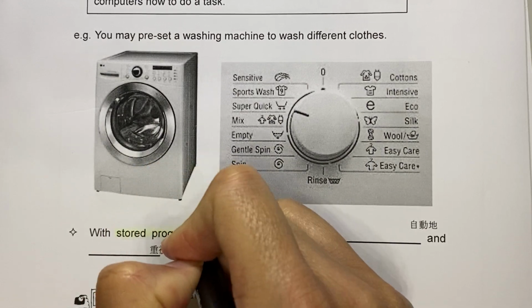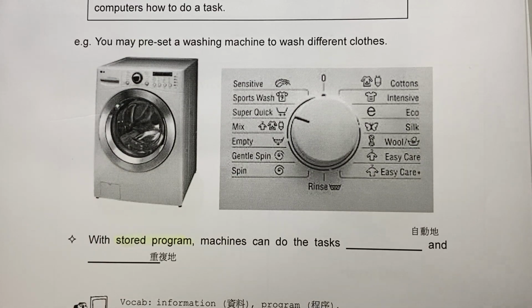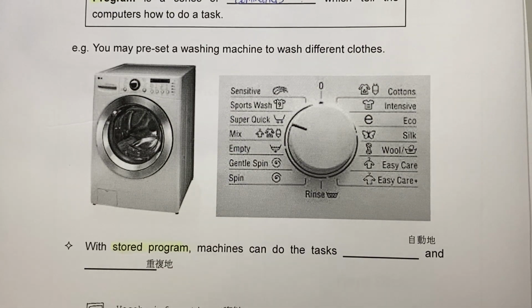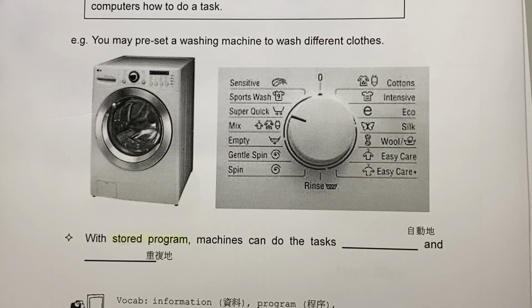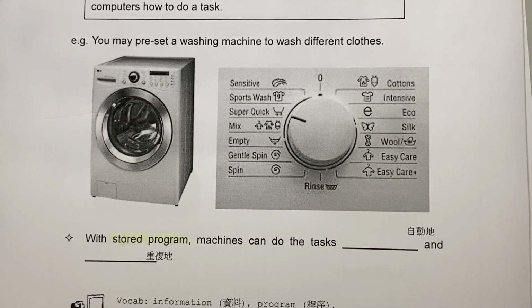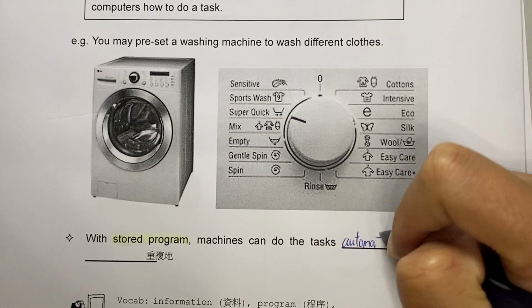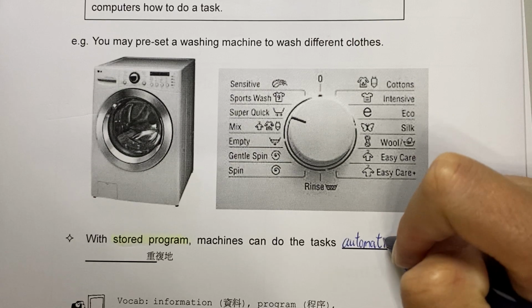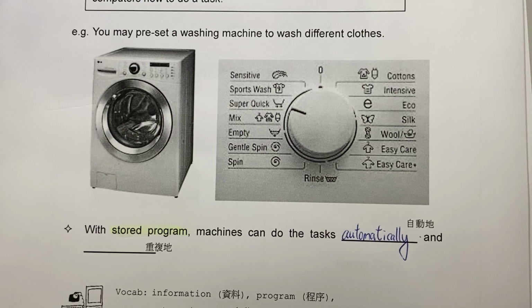That's a small microchip in this kind of smart appliances, 即係一啲叫智能嘅電器啦。Okay, appliances 即係一啲家居嘅電器。Within this kind of smart appliances, it has a lot of different stored programs in it, so that the machine can do this task automatically. It can do the task automatically.